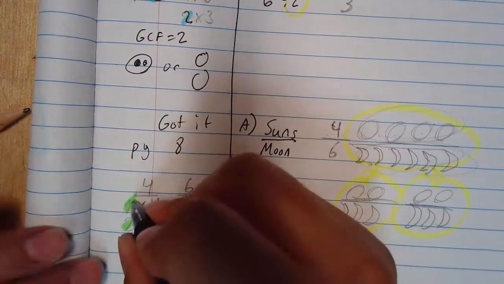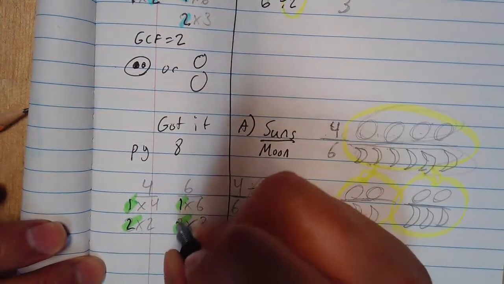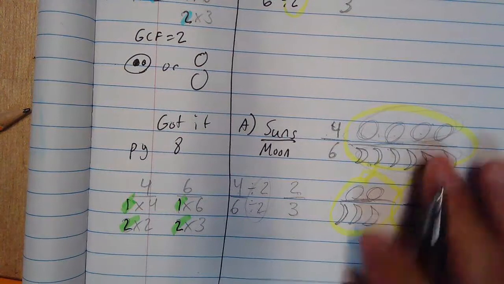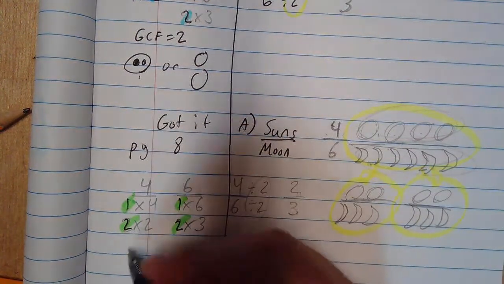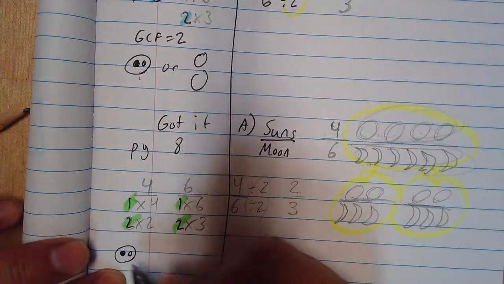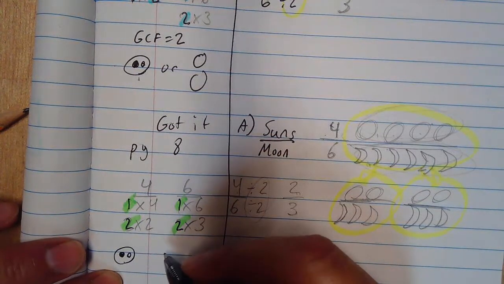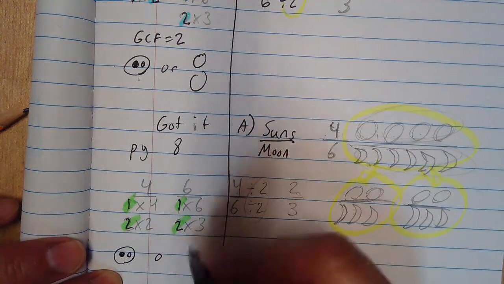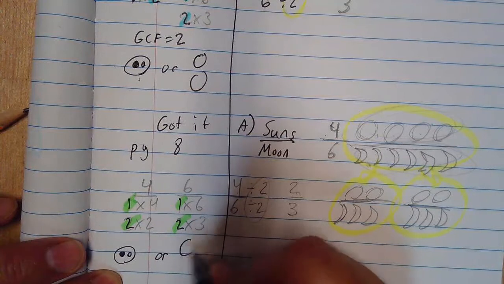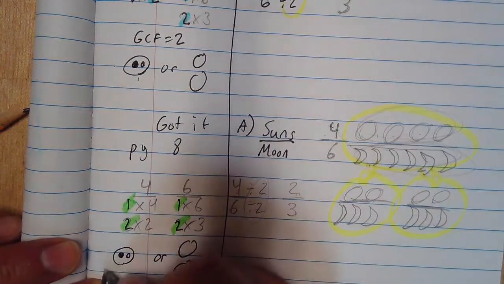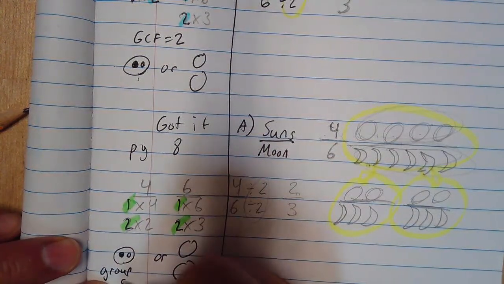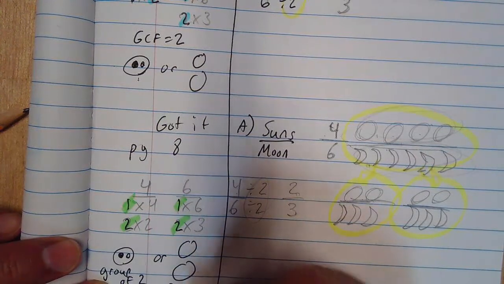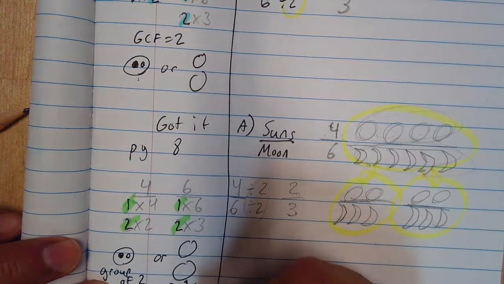The GCF, just like in the previous problem, either you're going to make groups of 2, right? Or 2 groups. And I'll even write the words group of 2 or 2 groups.